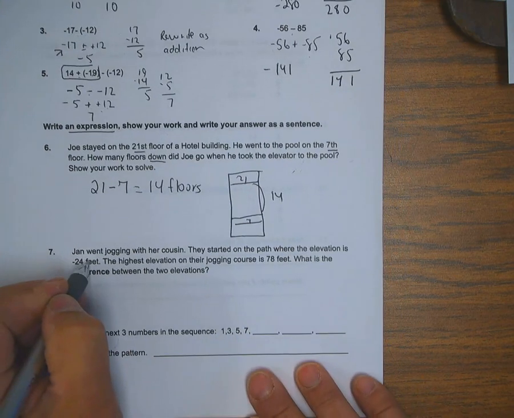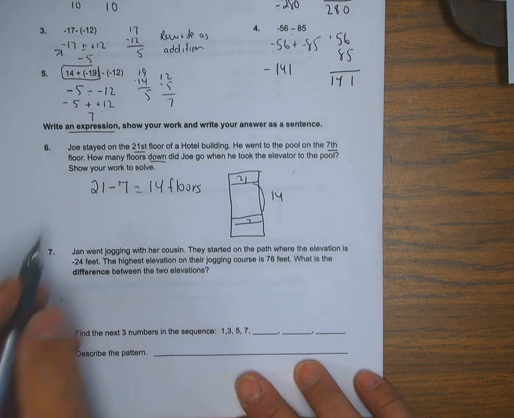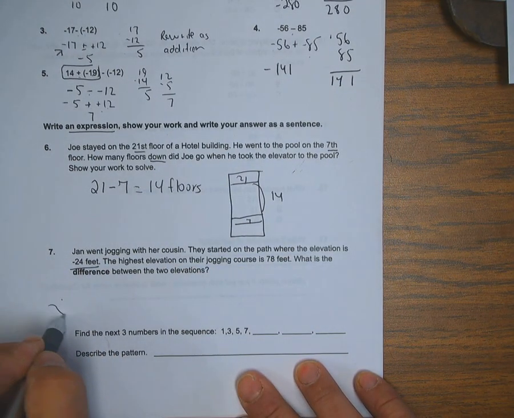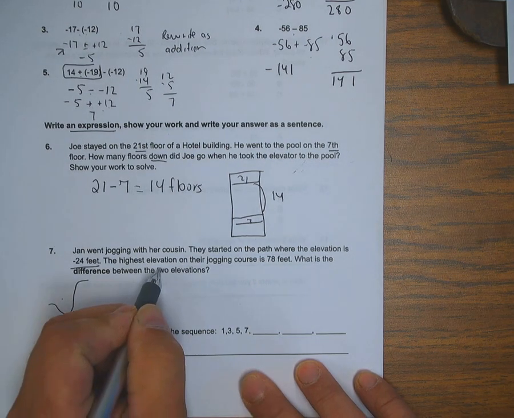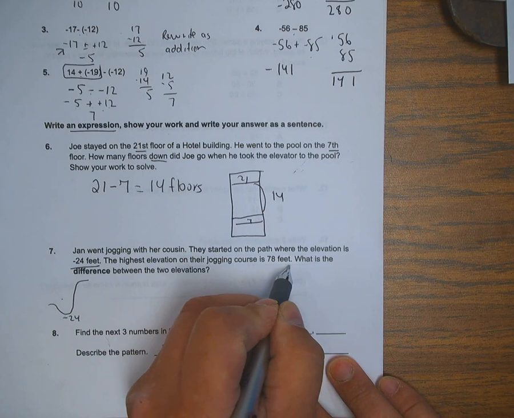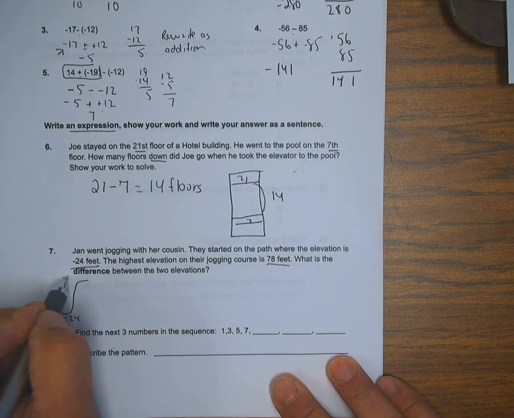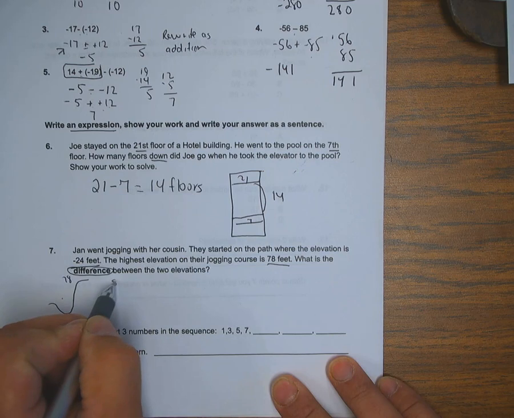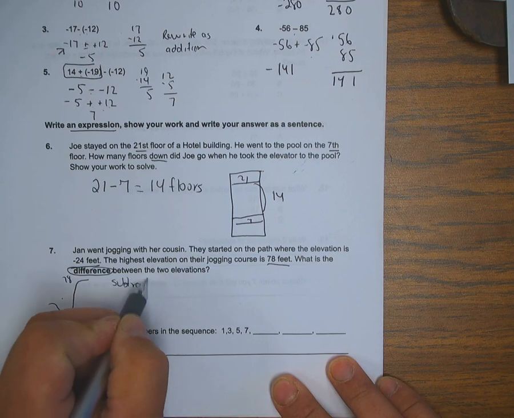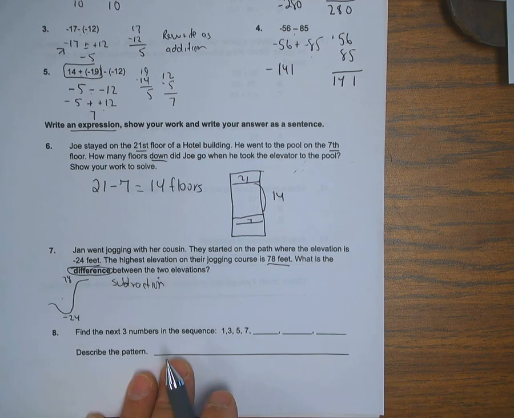Next, Jan went jogging with her cousin. They started on the path where the elevation was -24 feet. So that's down here at -24. The highest elevation on their jogging course is 78 feet. So up here is 78 feet. What is the difference between the two elevations? Difference is subtraction.